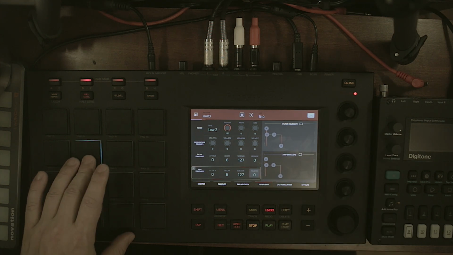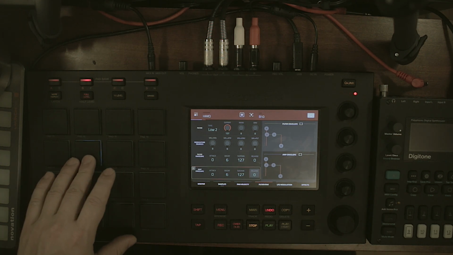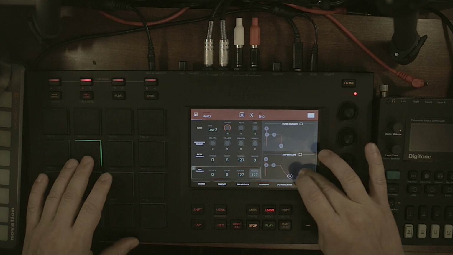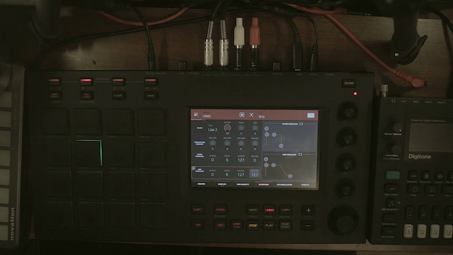If you have it like that, the pad reacts as a note on. But if you release it, it's going to act as a one shot, and it's going to keep on playing and playing until it fades out.